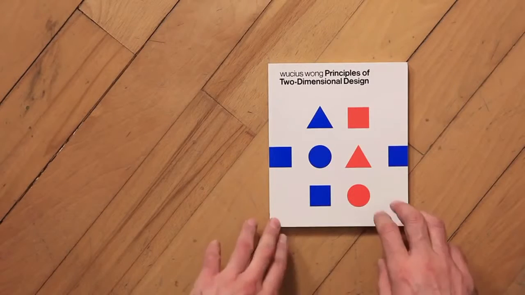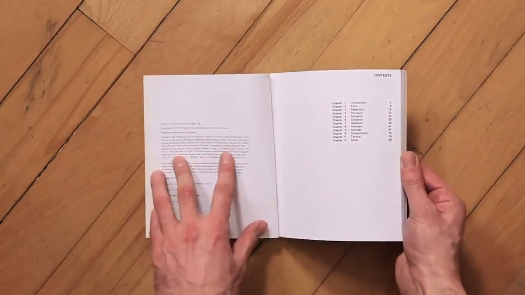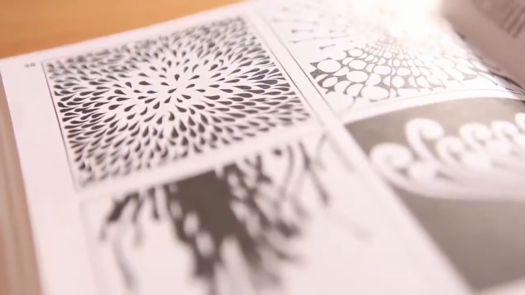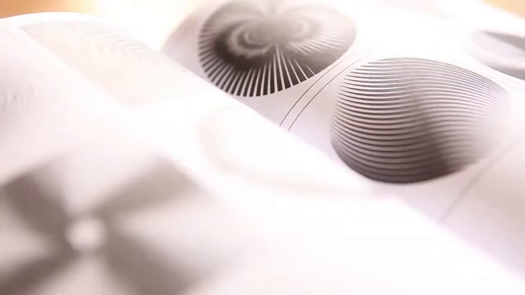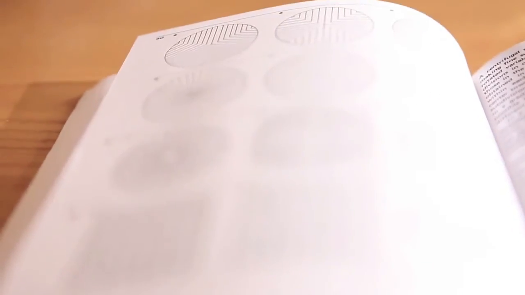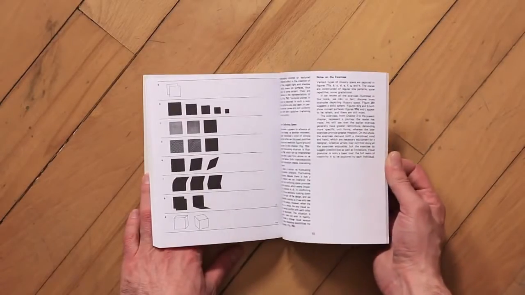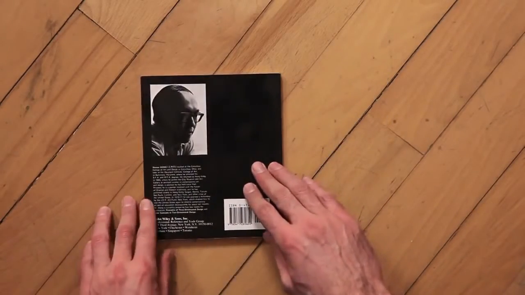The second one is Wucius Wong's The Principles of Two-Dimensional Design. And the third one is The Book of Symbols by Taschen.